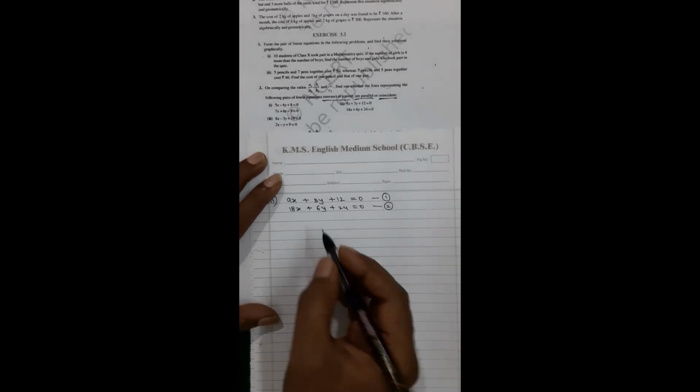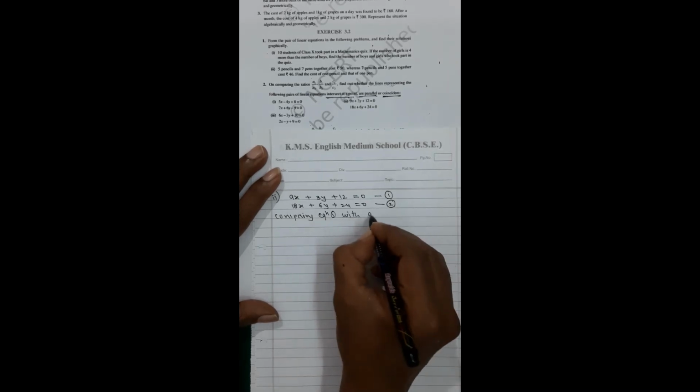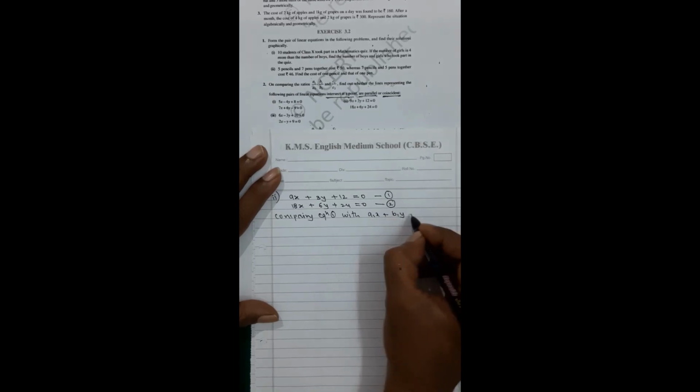So here now you will do the same thing. Comparing equation 1 with a1x plus b1y plus c1 is equal to 0 and equation 2.